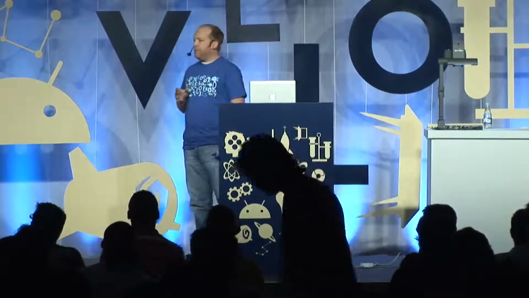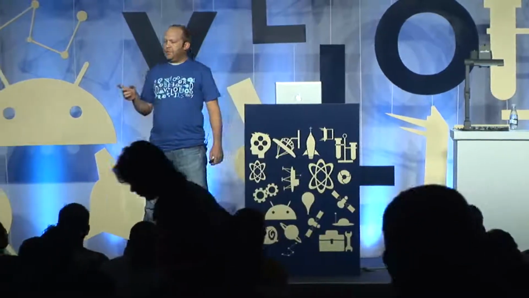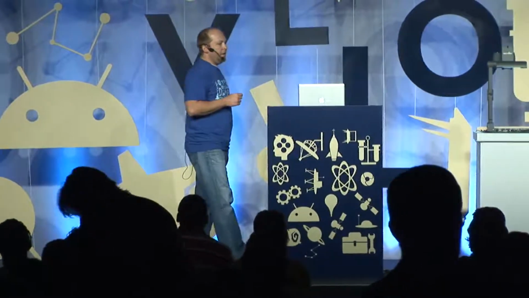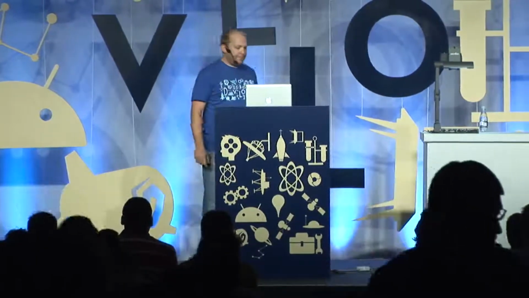So today we're going to go through what Google Web Toolkit is, give you an overview of that, and we're going to talk about tools for developers, and then optimizations for users, and then we'll give you an intro to best practices in Web 2.1.